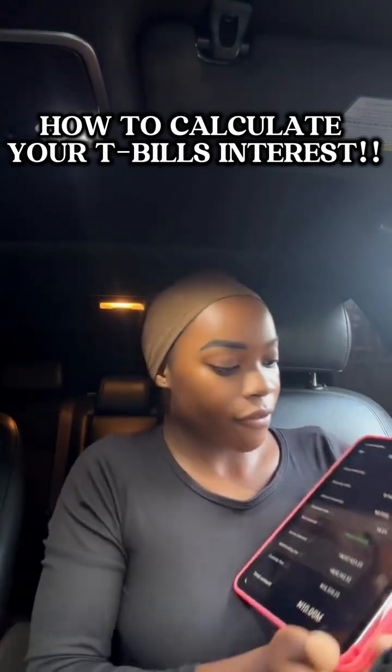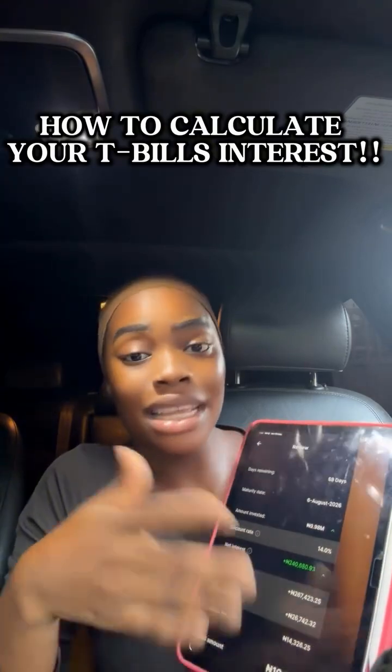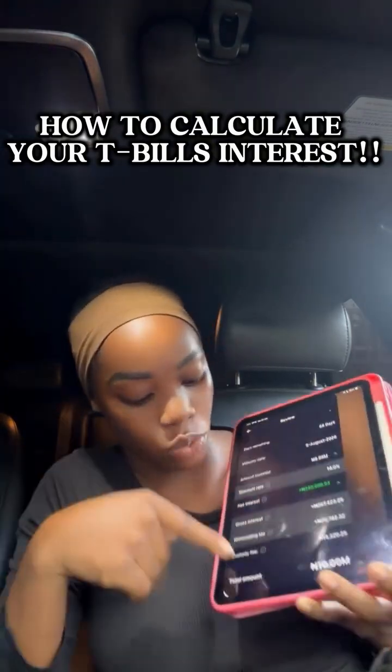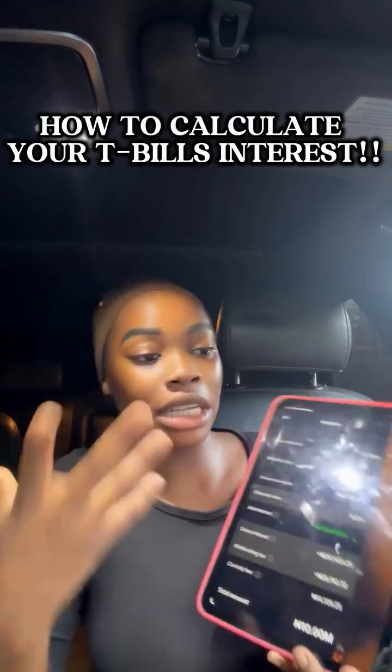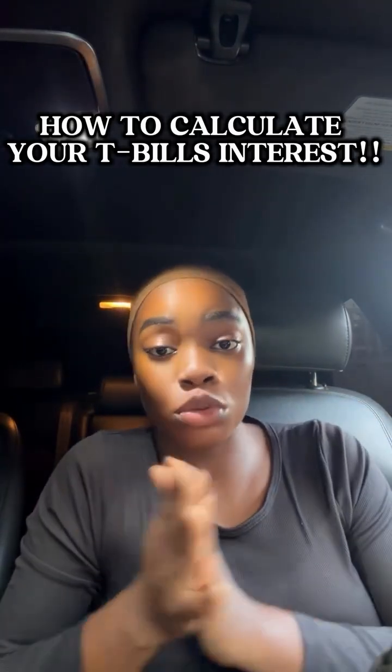Let me explain. First of all, why is it telling you that the amount you're investing is 9.98 million instead of your complete 10 million naira? This is why. This custody fee is the charges that any broker or whatever body you're using to buy these treasury bills will charge.